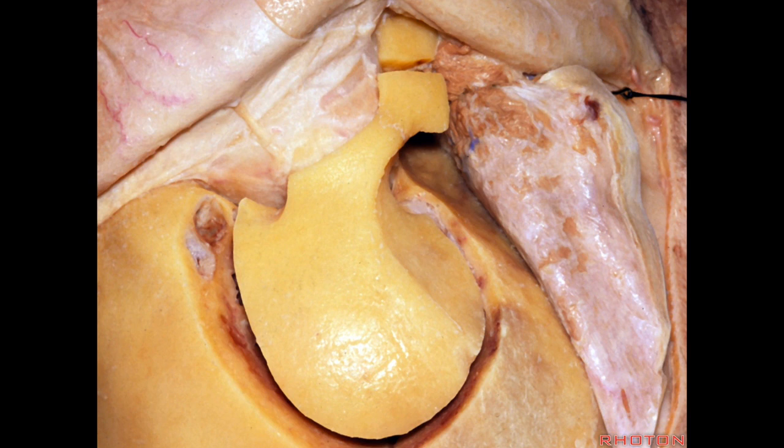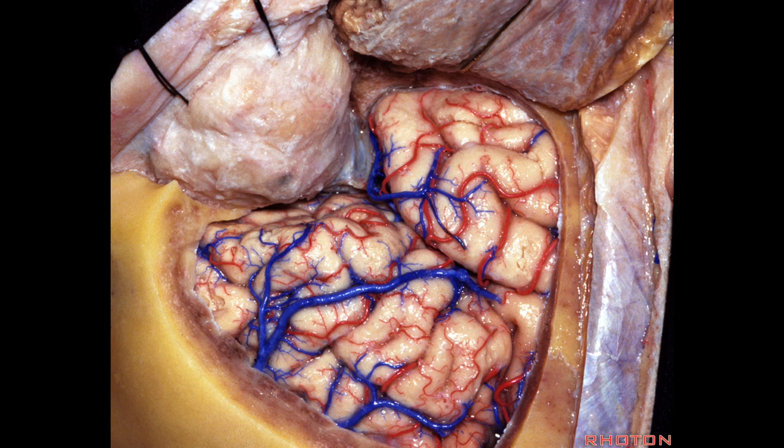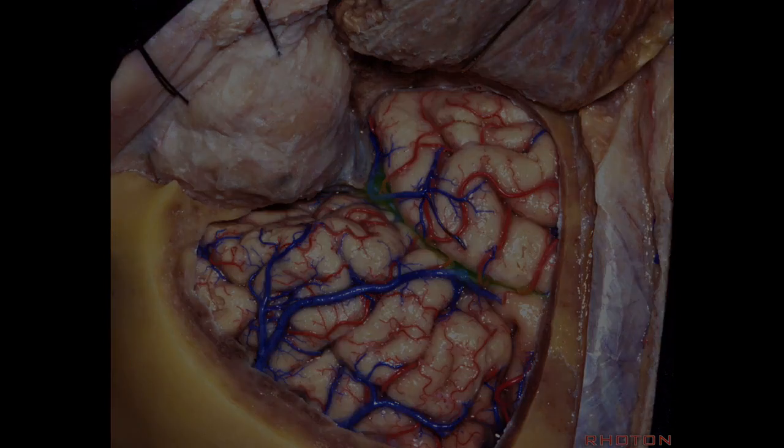And for the approaches to the roof and lateral wall, if both are involved, you can use this small bone flap that we've shown before that gives access to the orbit, or along the sylvian fissure.